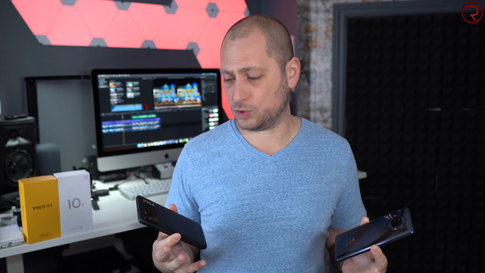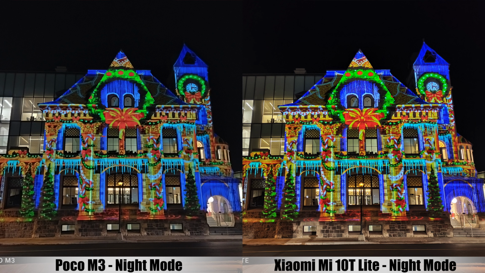Next we're gonna move on and check out some pictures that I took at night with the POCO M3 and of course with the Xiaomi Mi 10T Lite. And for all the nighttime pictures that you're about to see, I use the night modes on both devices. So the POCO M3 has a night mode as well.